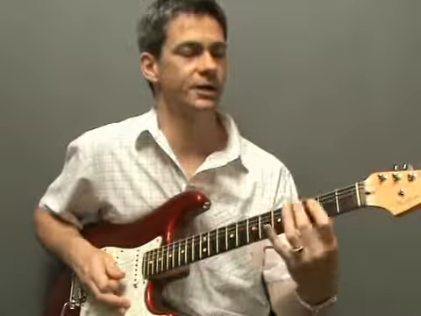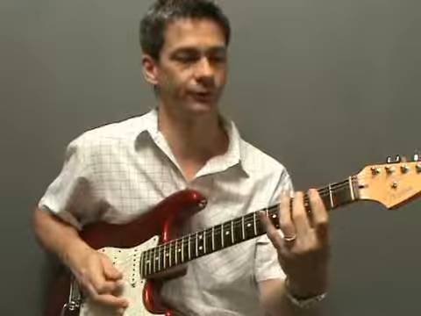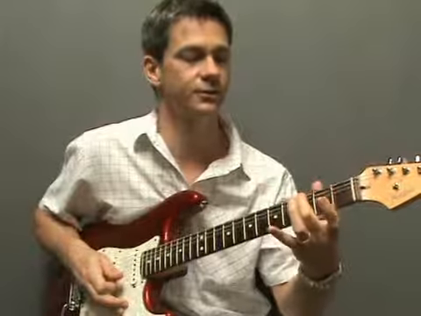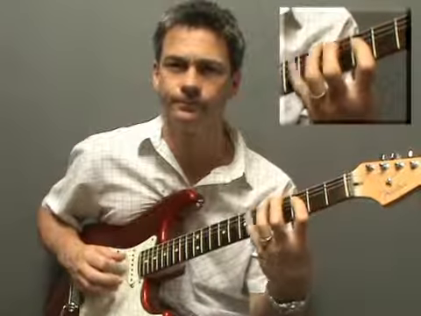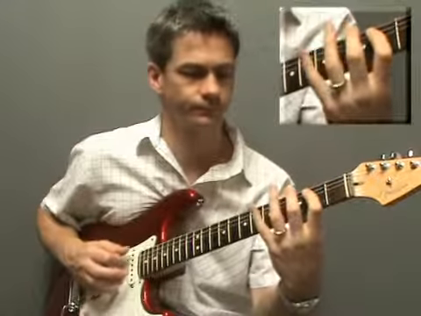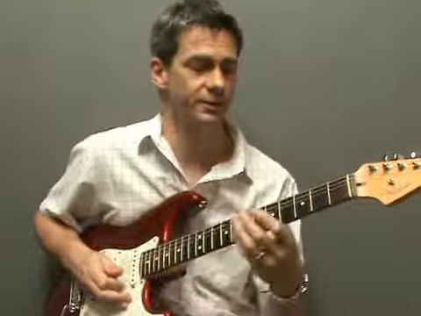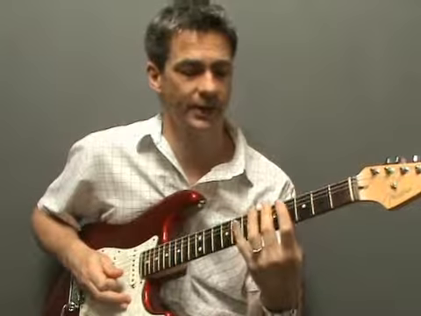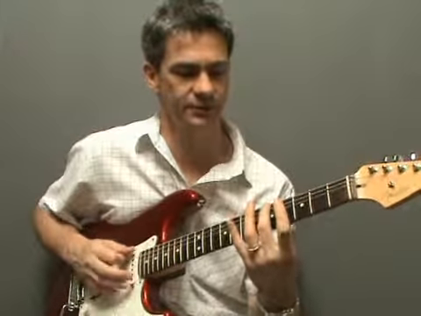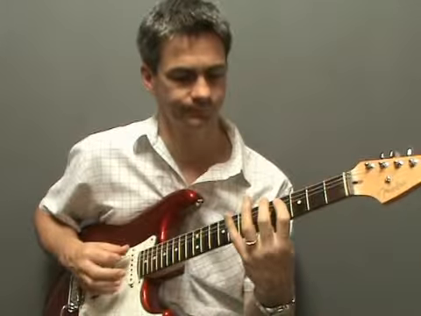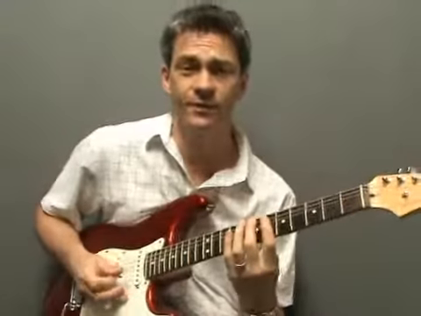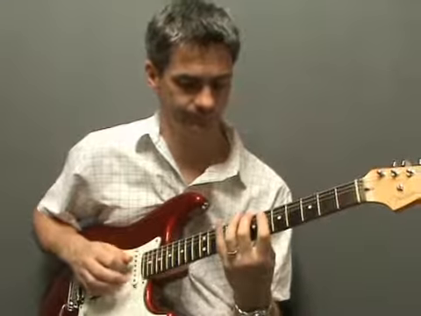And then if we go down to the 3rd fret, 1, 2, 3, second finger, that's the note G, and play the same pattern again. That's the G dominant 7th arpeggio. So I'll go through all of them again, starting at the 5th fret, A dominant 7 arpeggio. At the 7th fret, a B dominant 7th arpeggio.